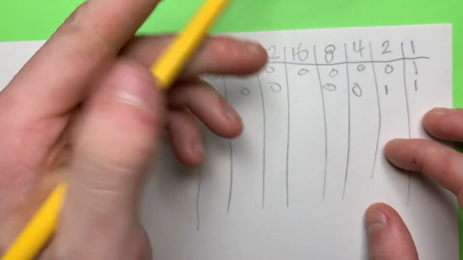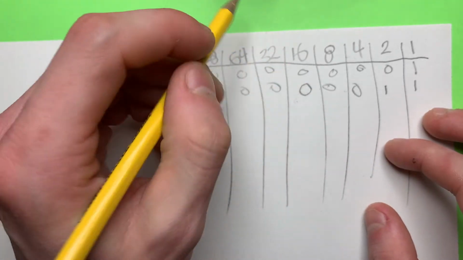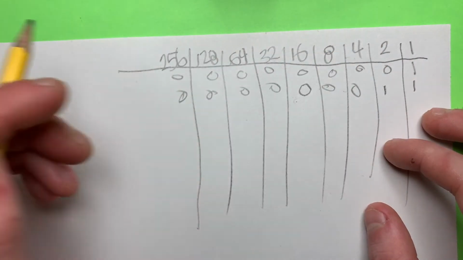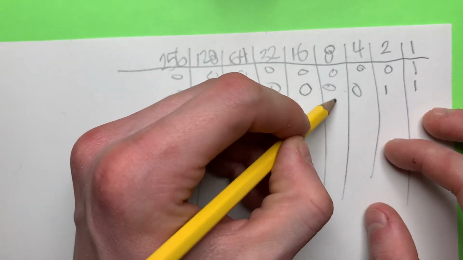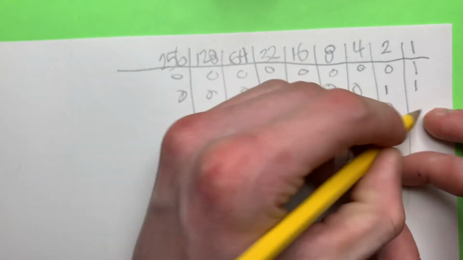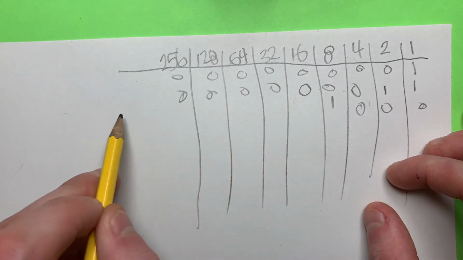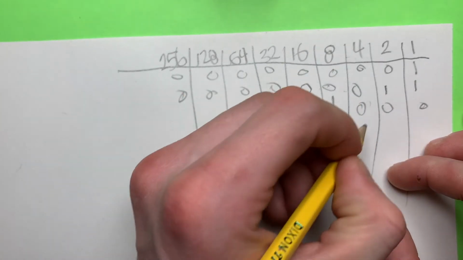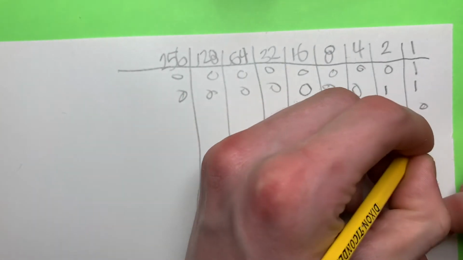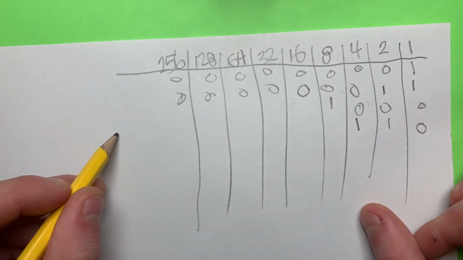But I'm sure you can get the idea from here on out. So if we wanted to represent just 8, we would go 1, 0, 0, 0, and then zeros from here on out too. Or 6, we would go 1, 1, 0, and zeros from here on out, and so on.